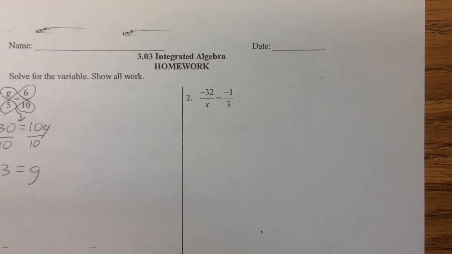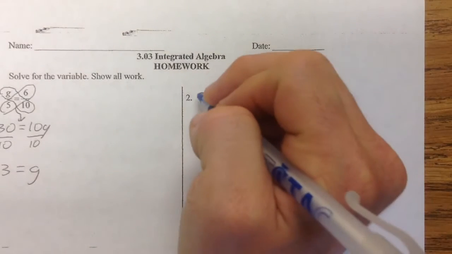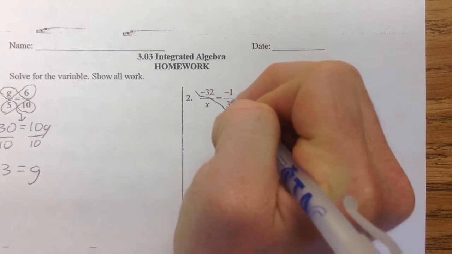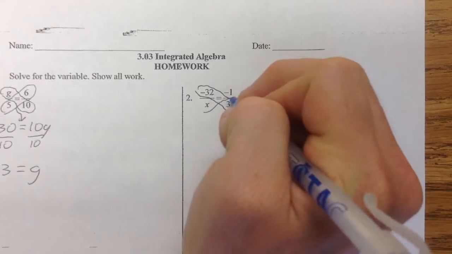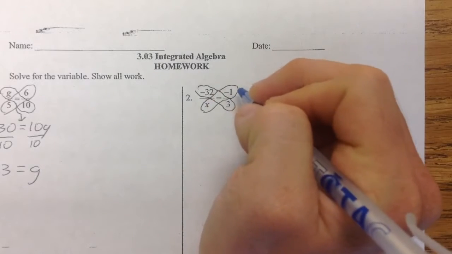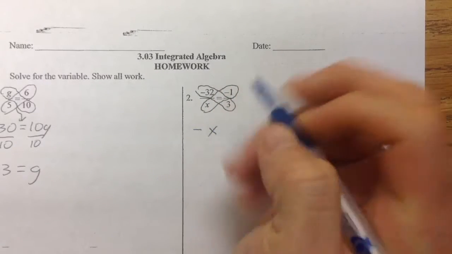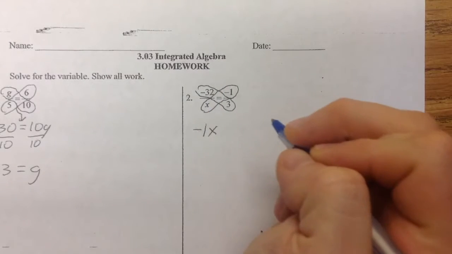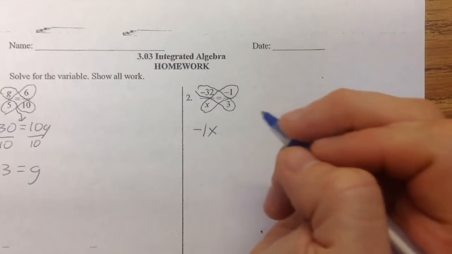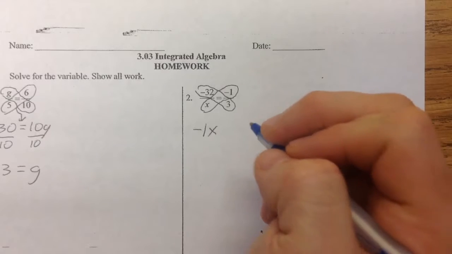Okay, so let's take a look at the next one here. Again, same type of setup. Only difference here is we've got a few more negatives. So you've got to watch out for those and make sure you're keeping track of them. We're going to do the same cross multiplication. Negative 1 times x. You could write this as negative x. I like to write it as negative 1 times x, negative 1x, because I just feel like it makes it a little clearer on what you're doing in the next step.